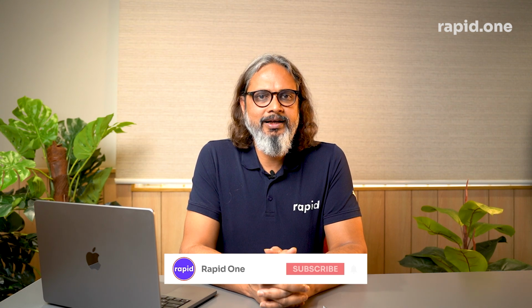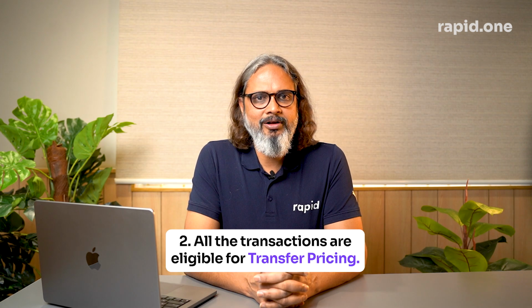So since the founders are in India and they are holding shares directly of the US company, that company can never form an Indian subsidiary, at least as per the current laws. If there is any change in laws, then you'll have to evaluate it accordingly. The second thing that you should be looking at is, even if these are two independent entities, since this is a related party transaction, like the founders are holding the Indian entity and the US entity, all the transactions are eligible for transfer pricing.